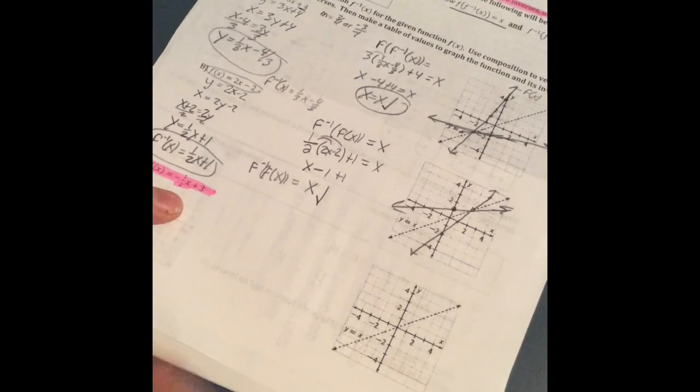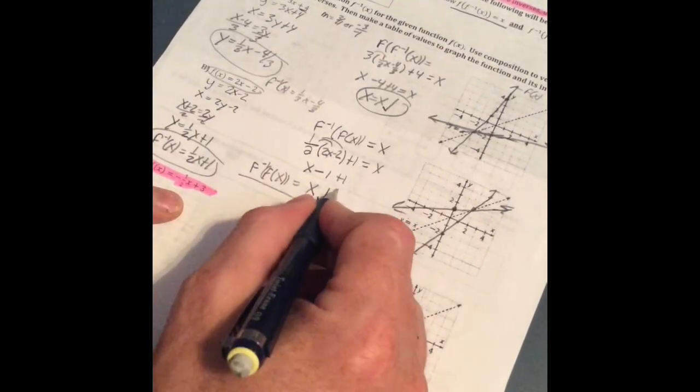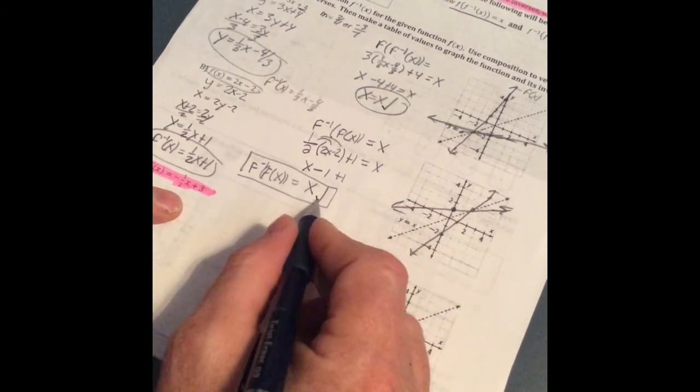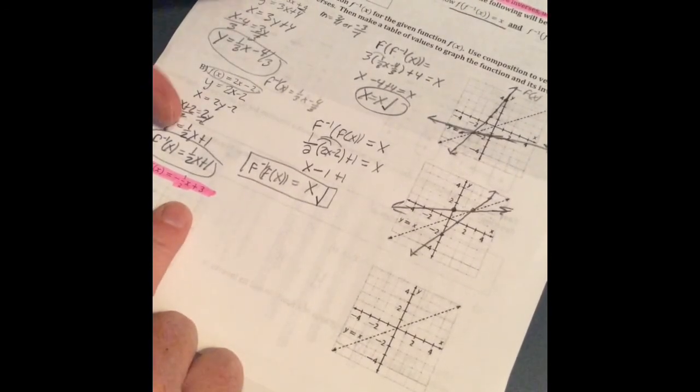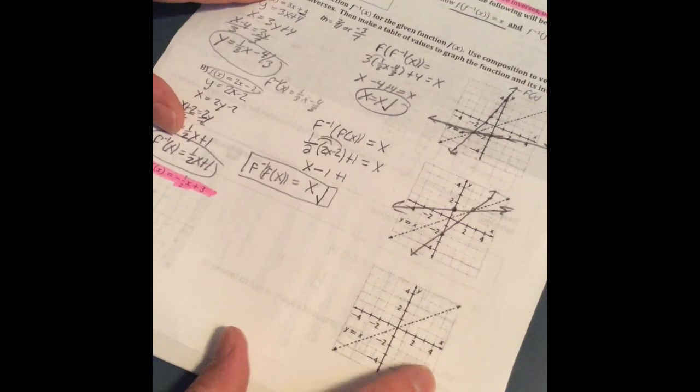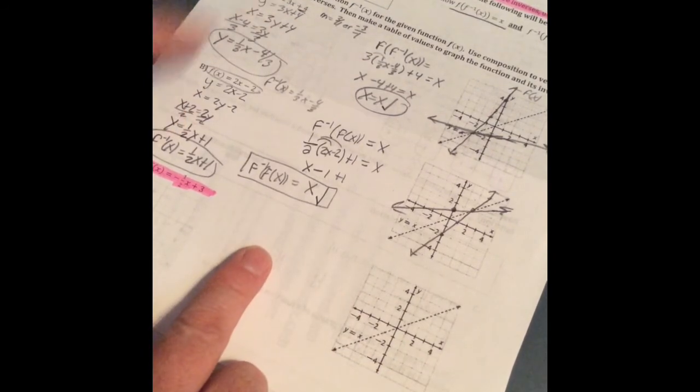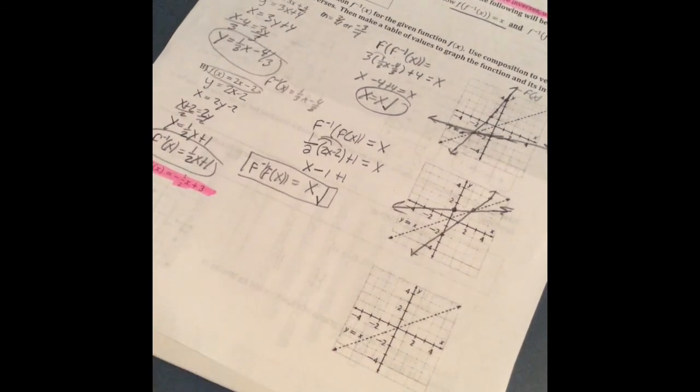All right. So we have checked it graphically. We have checked it as an equation. And we found our functions, and it works out. So try this last one. Go through the steps up top, check it graphically, and then go ahead and check it algebraically. I will see you soon.